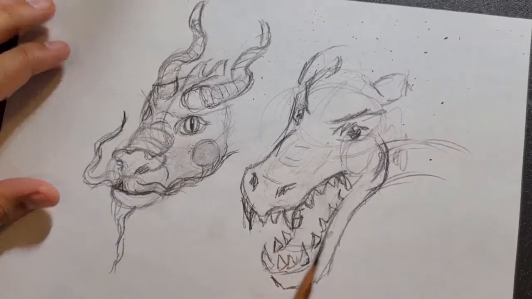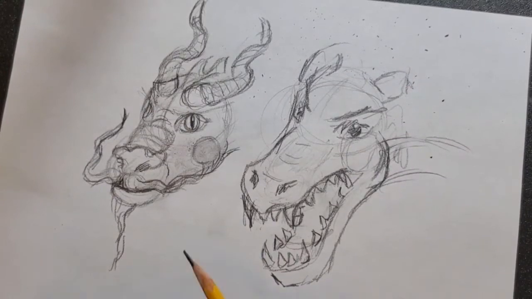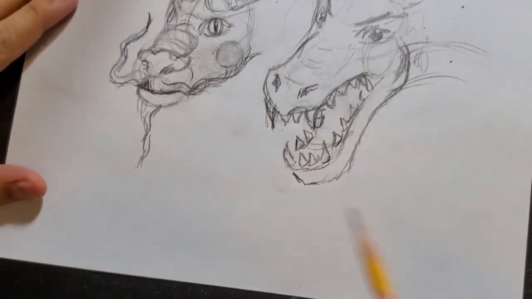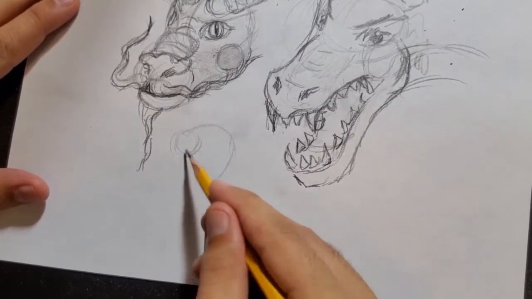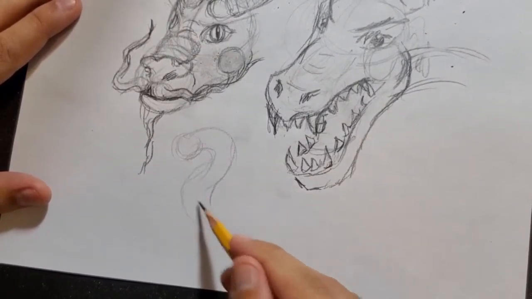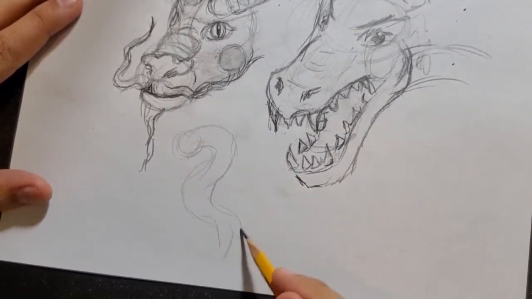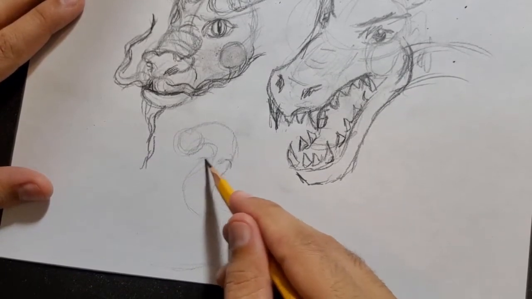But let's talk about also the bodies. Like, how would we go about doing the bodies of these dragons? Now, the Asian style dragon, it's a bit longer, snake-like, right? And this is kind of the shape that you would use for that.